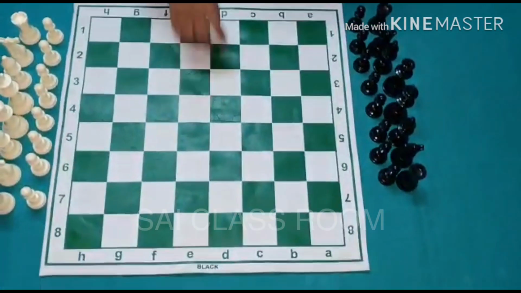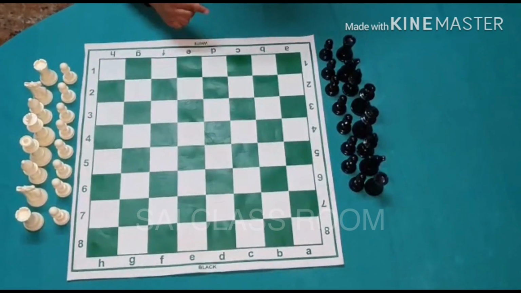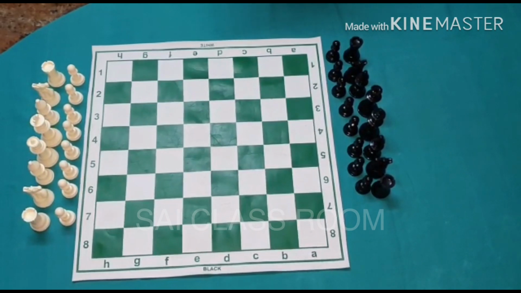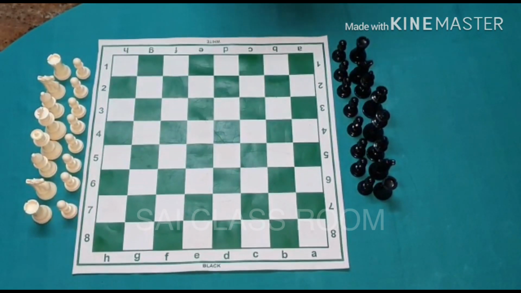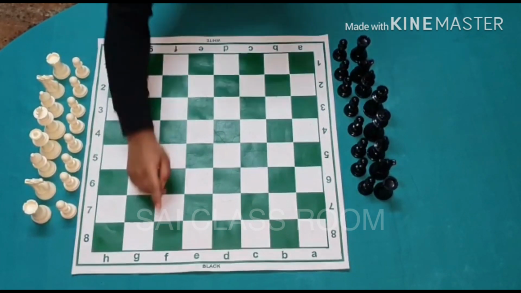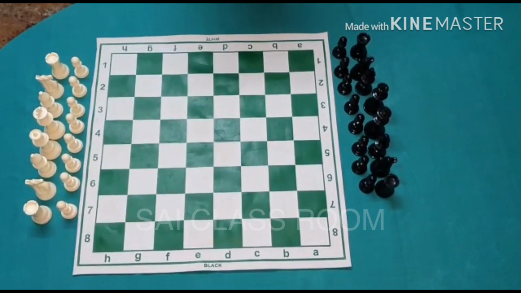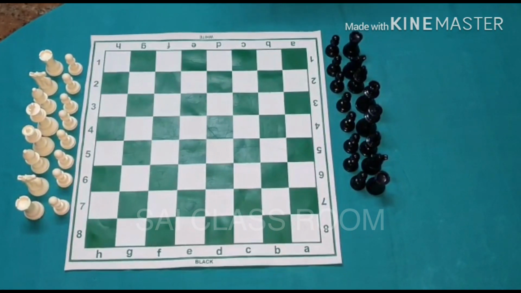Now let us see how to name the boxes. For example, if we take this box, I'll name the box D4. First the alphabet should come and then the number. So for another example, if we take this box, I told you earlier, first the alphabet should come and then the number. So I'll name the box F7. So this is how we name the box.